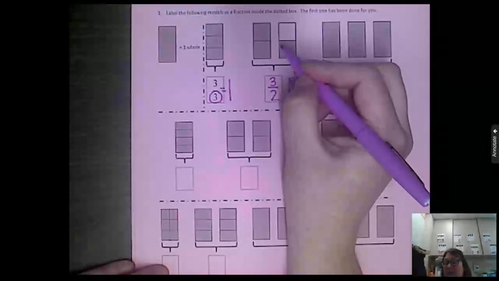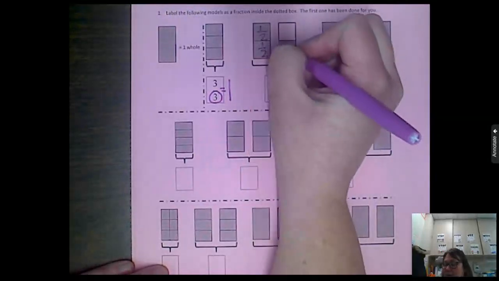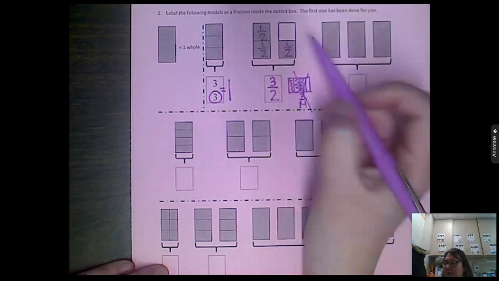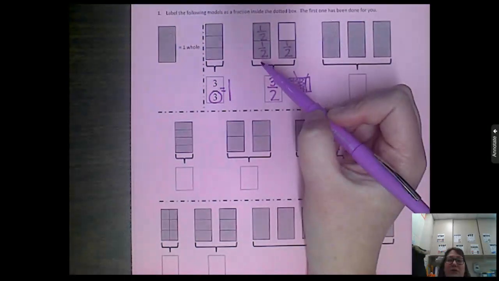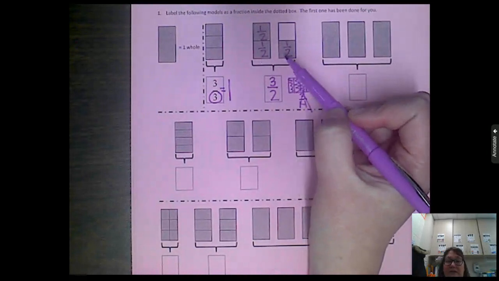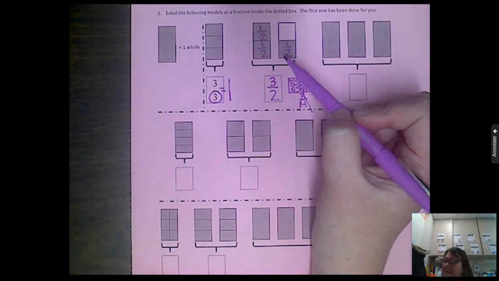And if we count them, these are halves, right? Go ahead and write 1/2 in each one of these. And then let's count them together. Let's touch each one and count by halves. 1/2, 2 halves, 3 halves. So it might be helpful to just count them by halves, right?